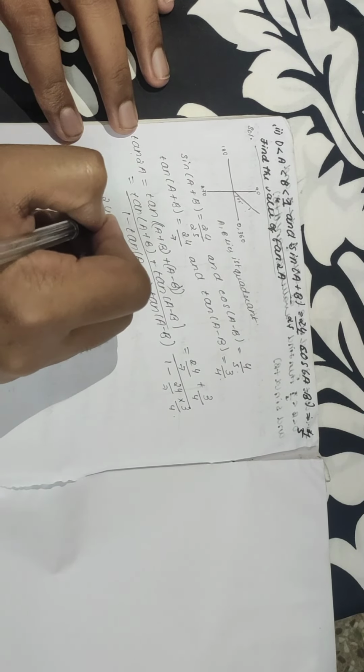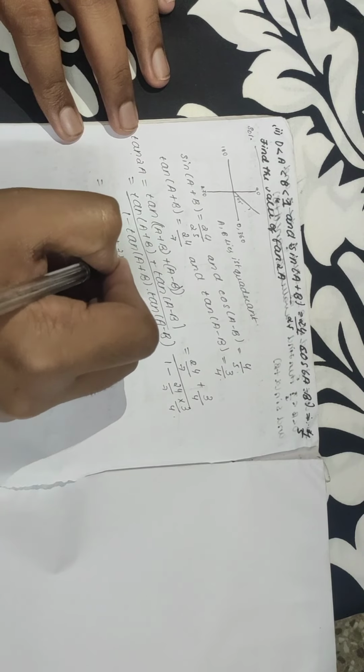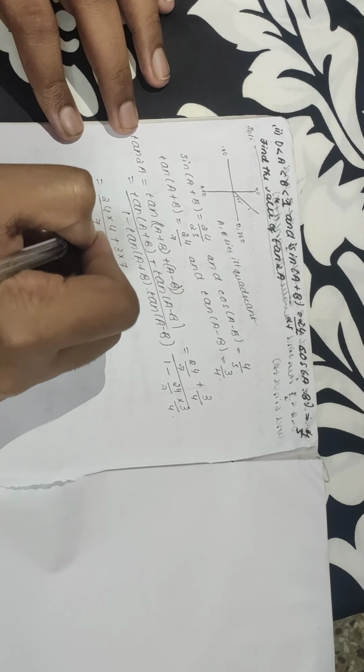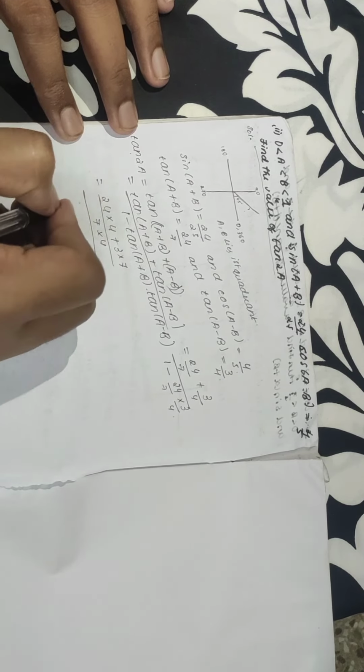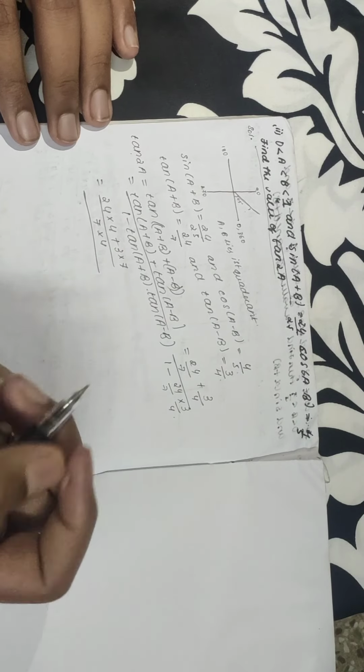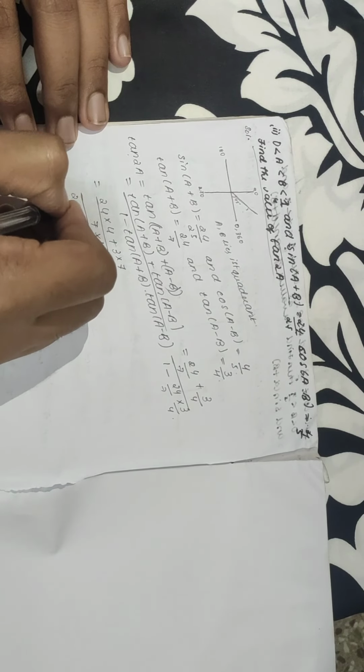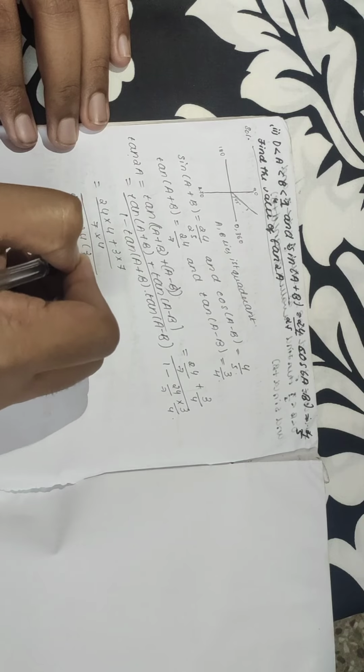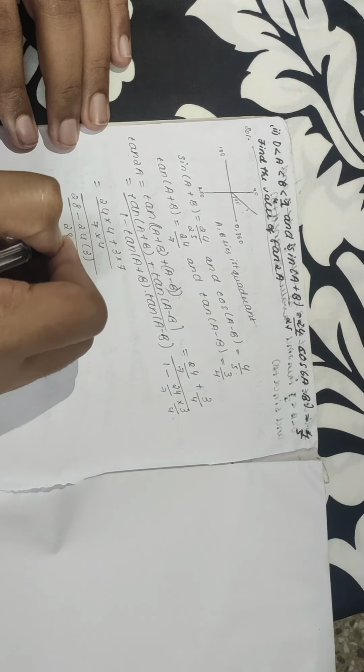So 24 into 4 plus 3 into 7 by 7 into 4, and here the LCM is 28 again: 28 minus 24 into 3 into 28.